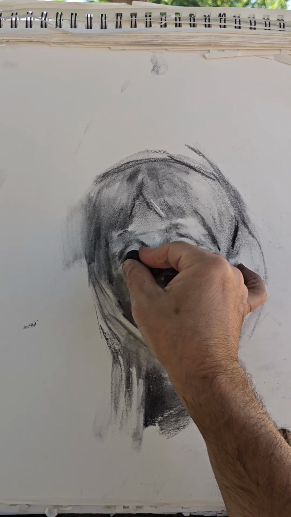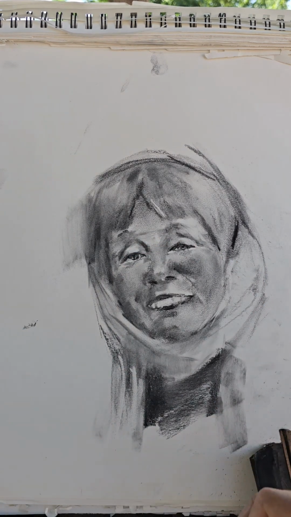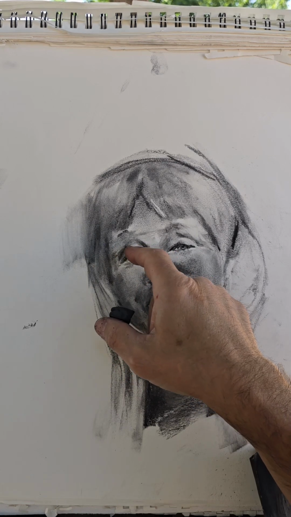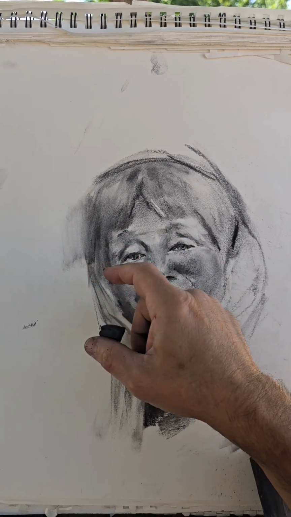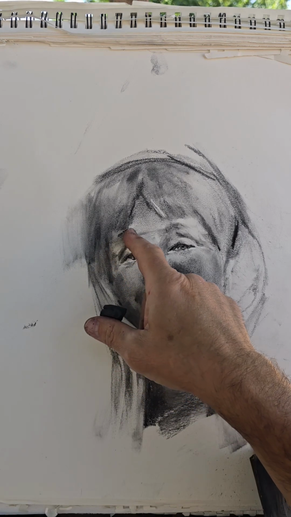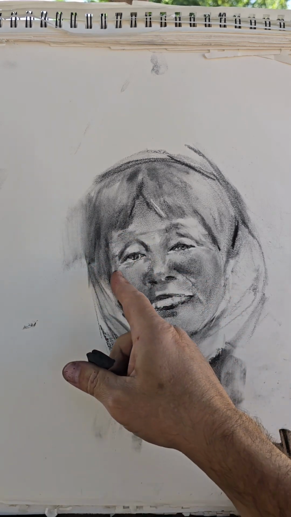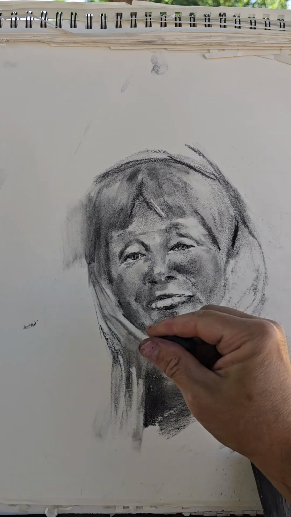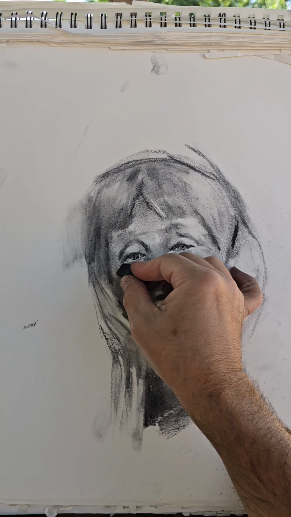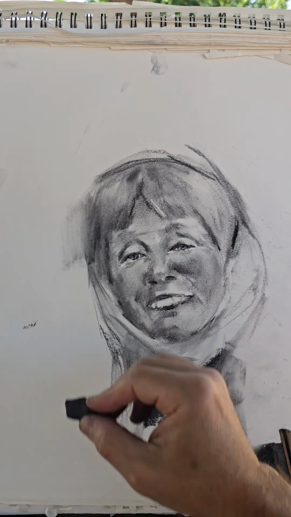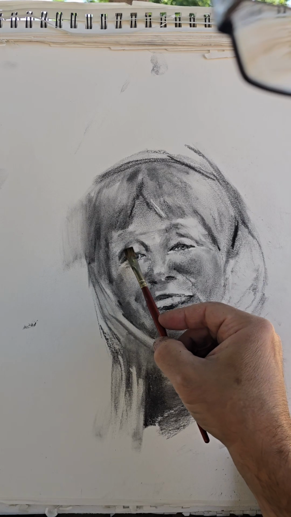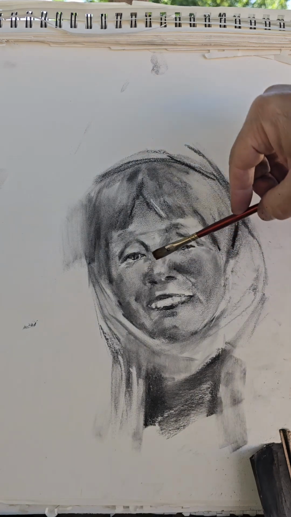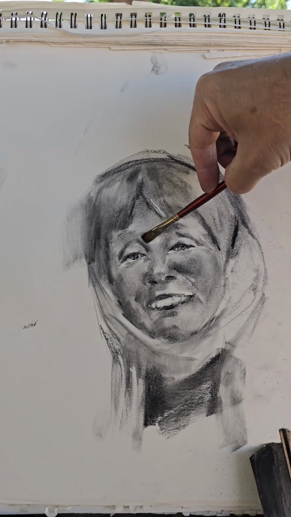Eye socket, a bit lighter. I think I've gone too light on that. Bring that back, a little bit less light on that. There, and that will shape the bag under the eye. Now soften that light, as I said, with my hand. That's not possible, so I'm using the brush here because the fingers have gone too dark.